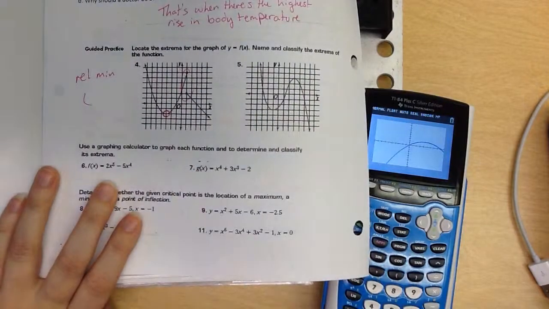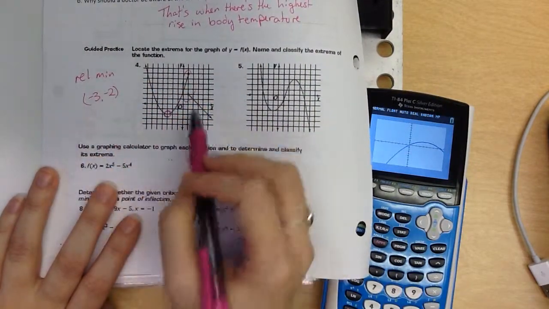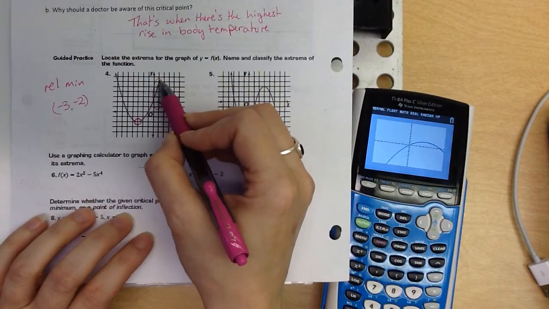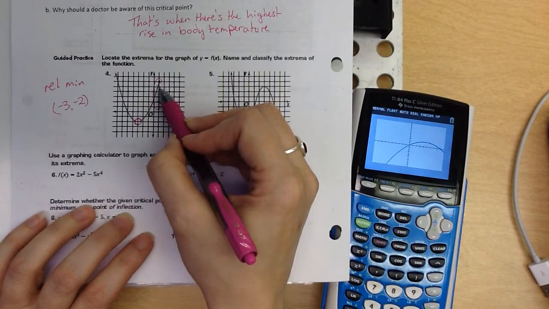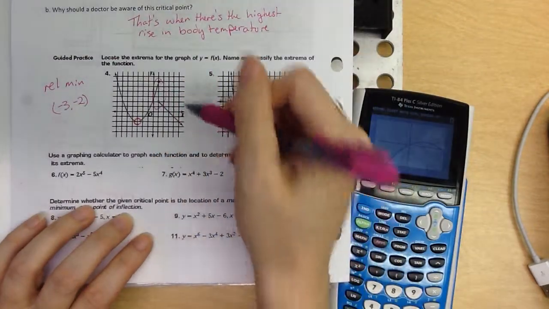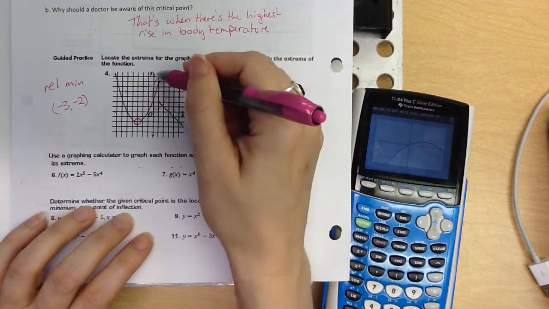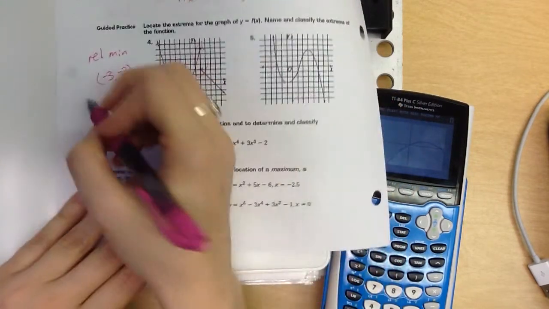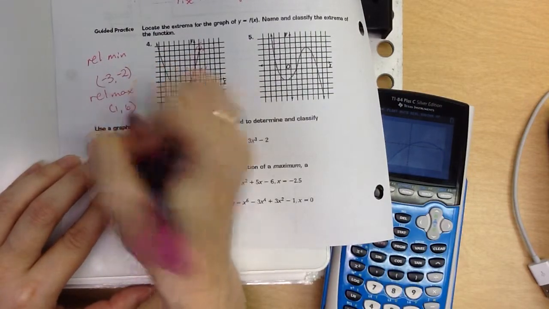at, okay, count it on your own time, -3, -2. What's going on here? Well, this point is the highest in its local neighborhood, right? Everything to the left of it is below it, everything to the right of it is below it. So this is a relative maximum. Not absolute because it goes higher than it over here, but relative. This isn't actually anything, it's just the other side. So there is a relative maximum at 1/6.